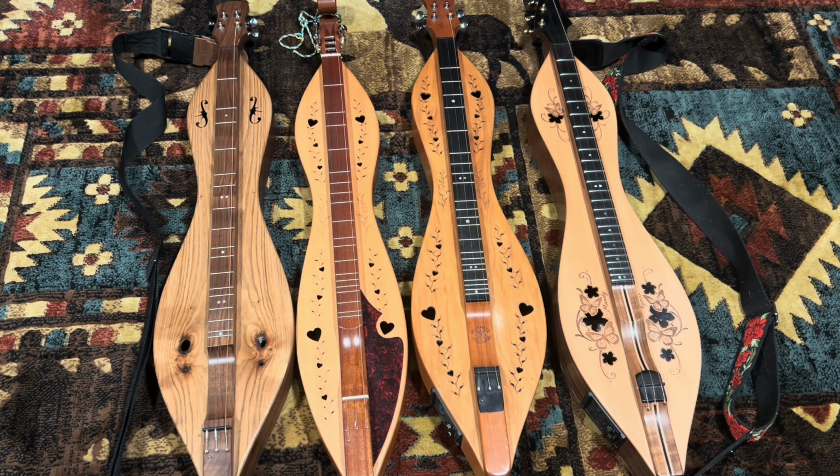Now, if you want to experiment and add frets, you can do so very easily in a number of ways. If you have the one on the left, the goat, the diatonic, you can take a piece of tape, 2 pieces of tape rather, and some wire. You can straighten out a paper clip.